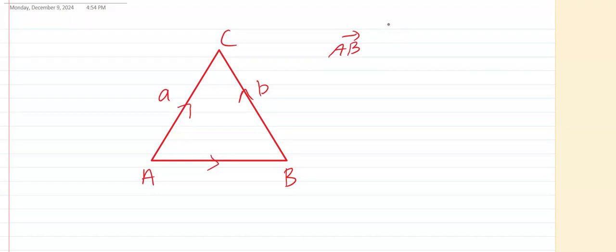So for the AB vector, don't go to the direct path, but go to AC plus CB. Now, if you see in the diagram, it is given A, the same direction.